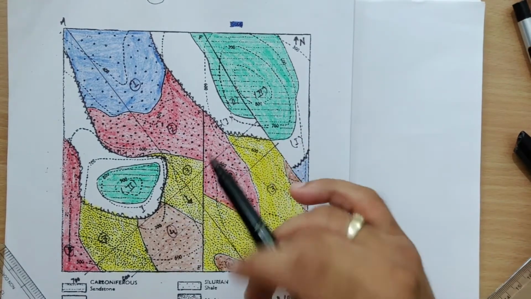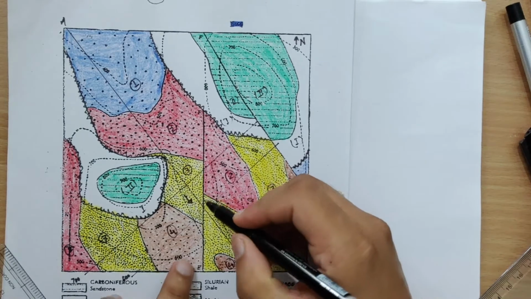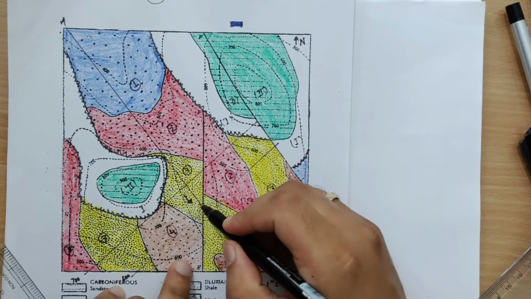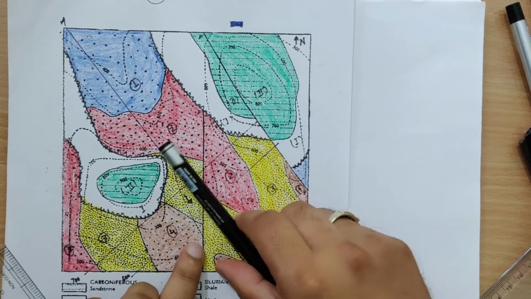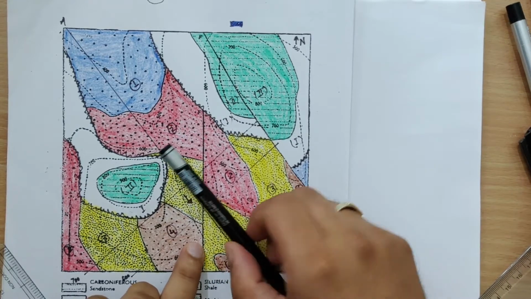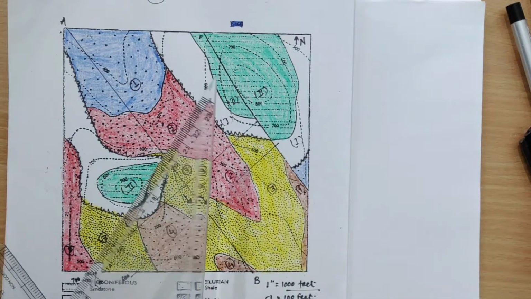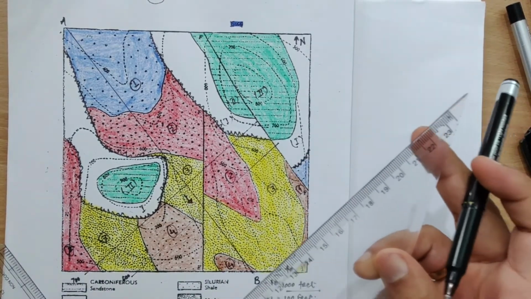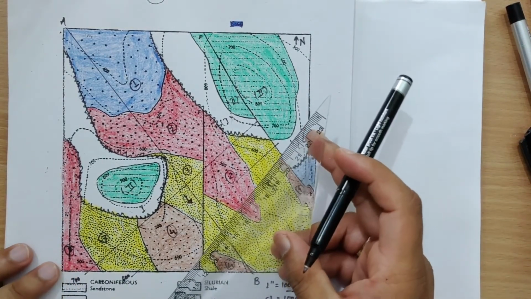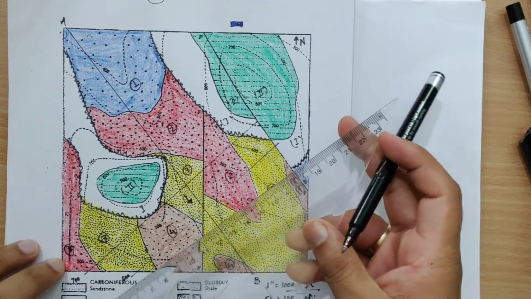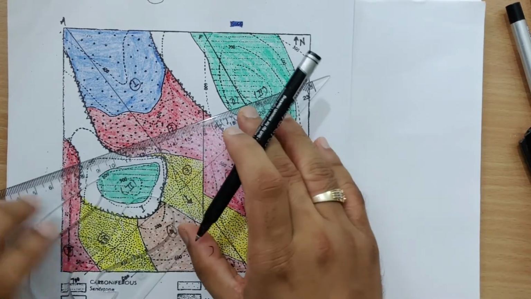Now let's draw this map. In order to draw the map, we need to know the dip amount and dip direction. We have already determined the dip direction for the older sequence, but we have to know the dip direction of the younger sequence as well. That can be found by drawing two strike lines for the unconformity as well.